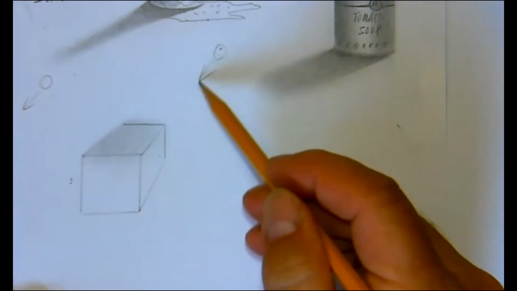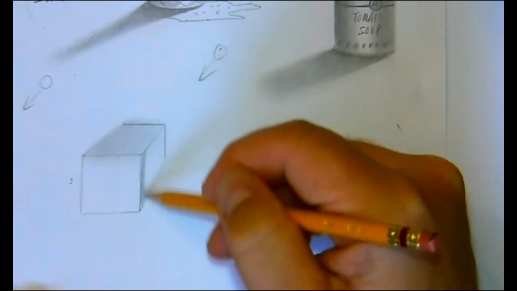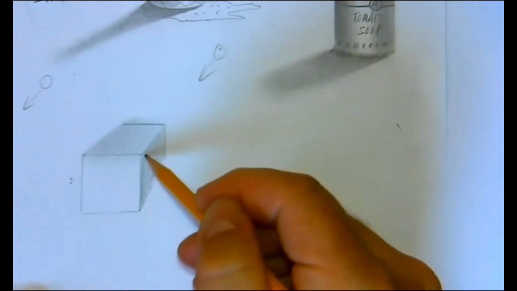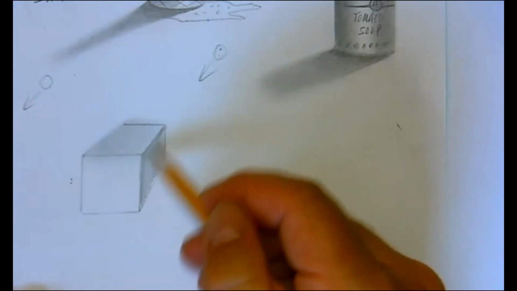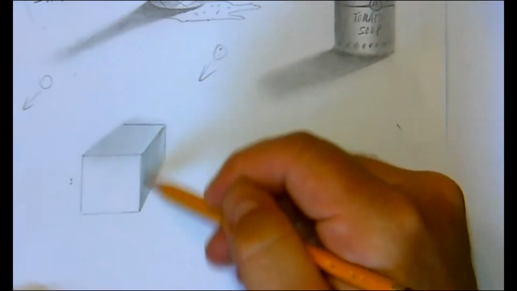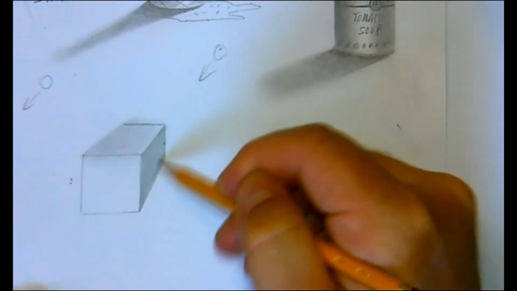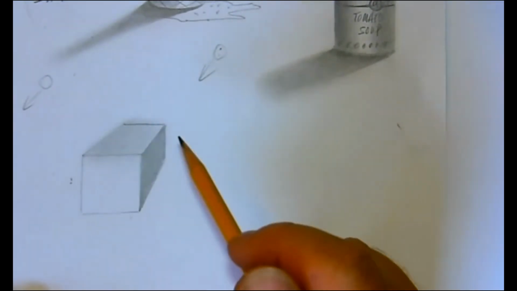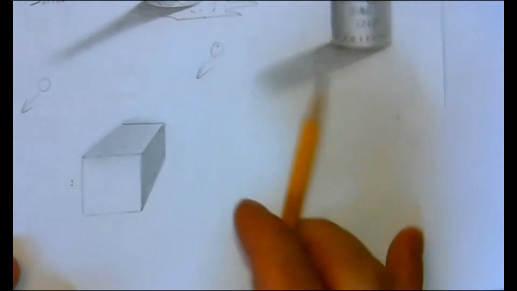This side, I think I'll make like a medium value. So I'll just use my pencil point here and try to shade that in darker than the top, obviously. Go right to the edges. So I'm doing some smooth blending here, trying to get this to look solid right to the edge. There we go. And on this side, I'm going to make this pretty dark, darker than this. Maybe I went a little too dark there, but I think this will work.